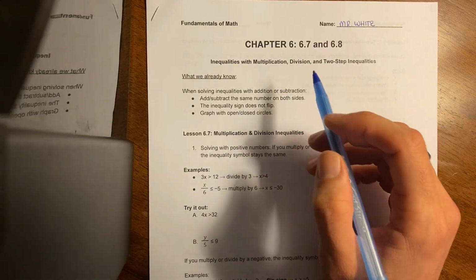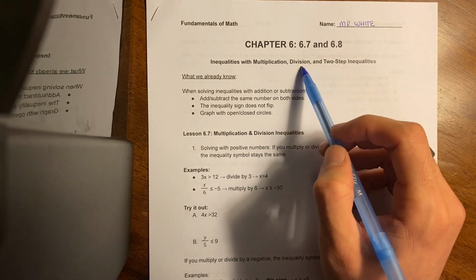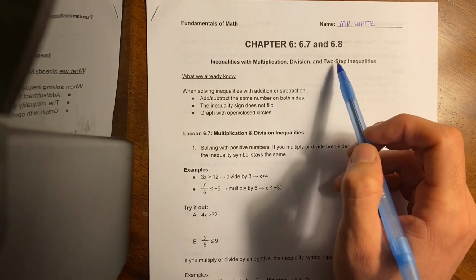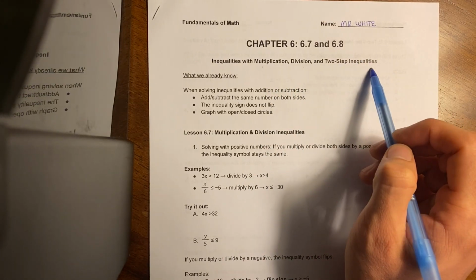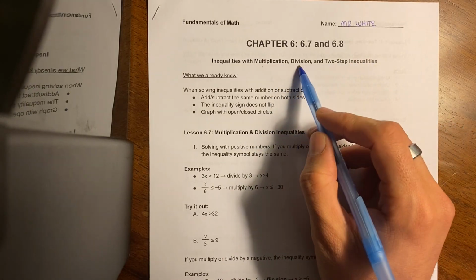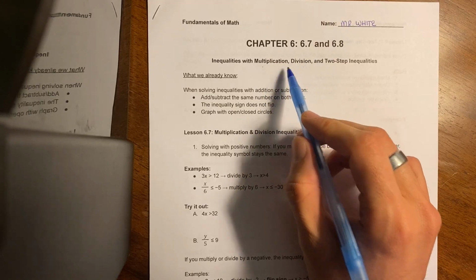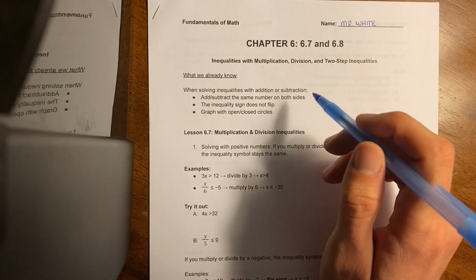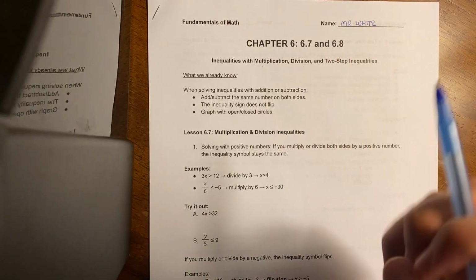The reason we can do this quickly is because we've already done all of these: multiplication, division, two-step. It's just we haven't done it with inequalities. So we're going to see a little bit of difference when it gets to inequalities with multiplication and division, in particular when there are negative signs with the numbers we're dividing or multiplying by. But other than that, it's basically the same thing we've been doing.